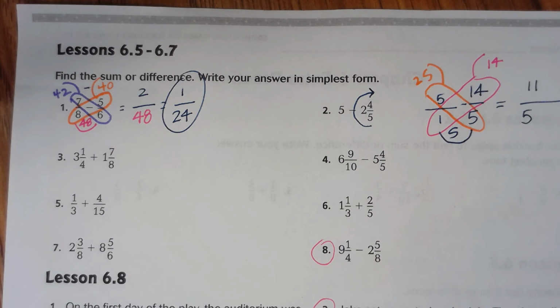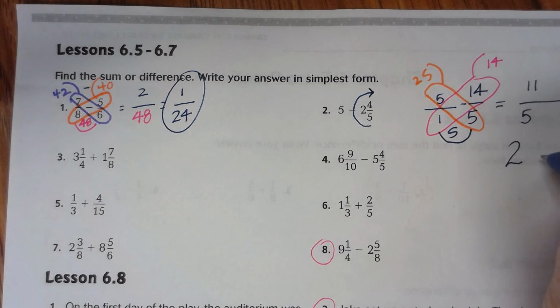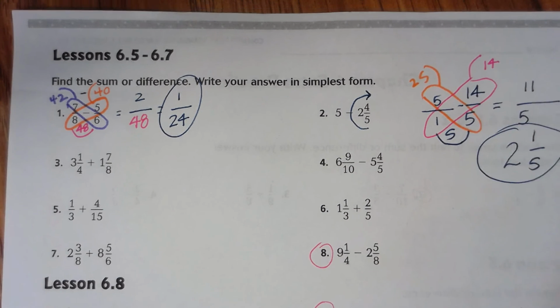5. Okay, 11 fifths is an improper fraction, so I can do a little bit of division to find out what it is as a mixed number. Listening. How many times will 5 go into 11? Twice. That's my whole number. What's the remainder? 1. And my denominator stays the same. So there's number 2 with the butterfly method. Okay? All right.